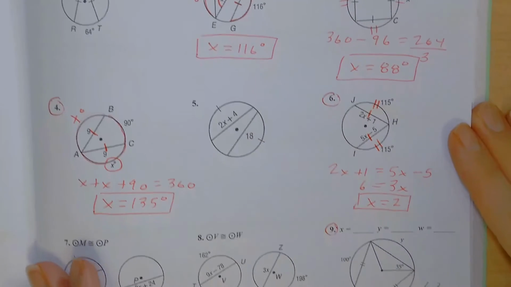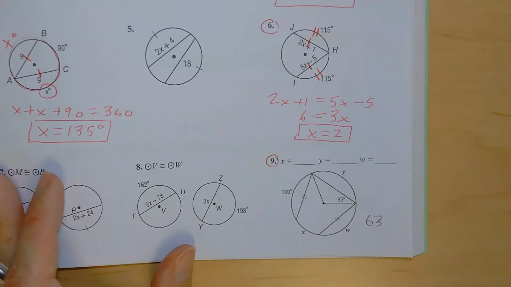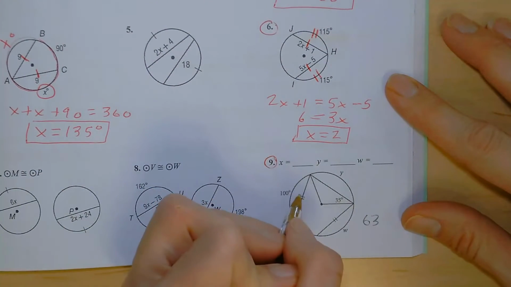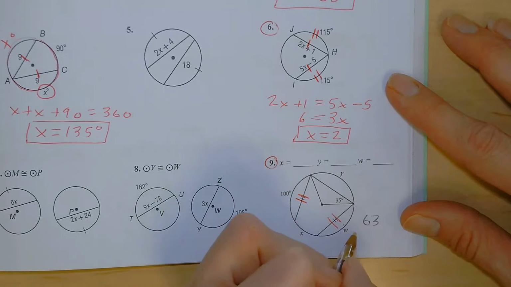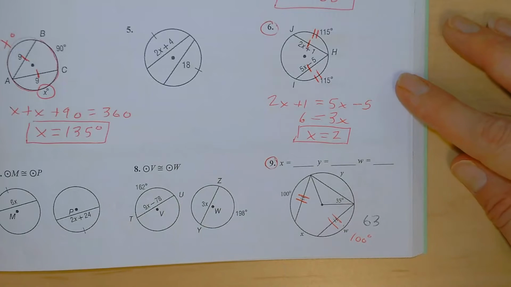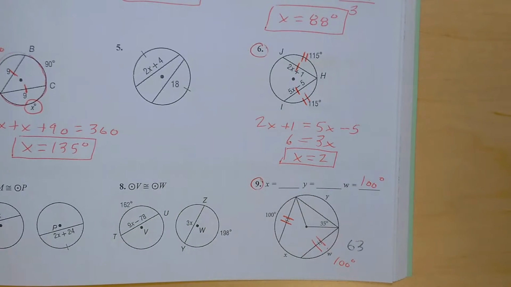All right, the last one we're going to do on this page is number 9. It's a little bit harder. It uses some other things besides just that theorem. But let's point out that these chords match, and if those chords match, then these arcs have to match. So right away, I know that W is 100 degrees. I'm going to find that first.